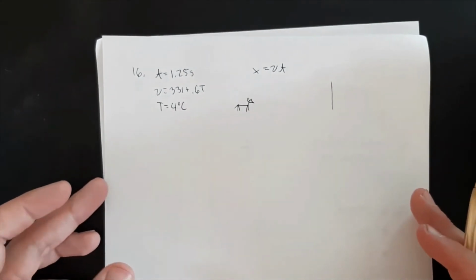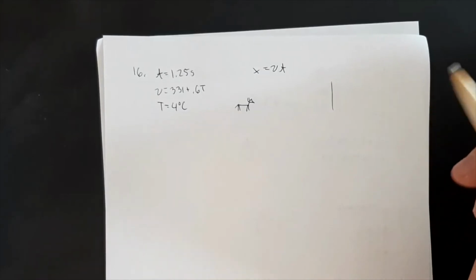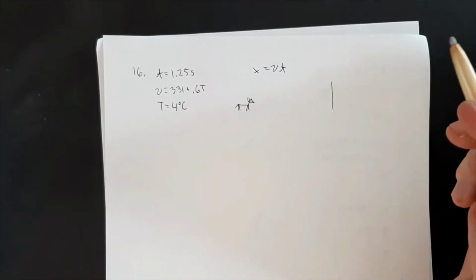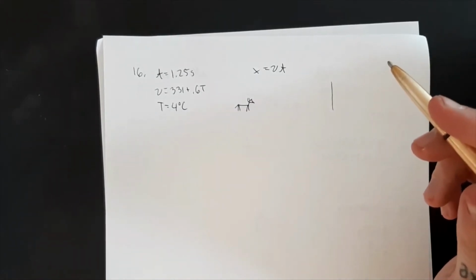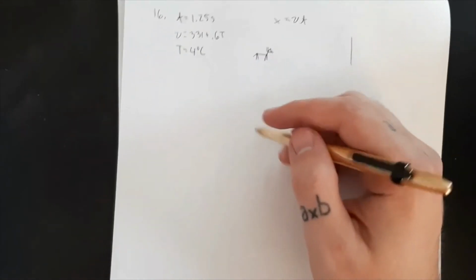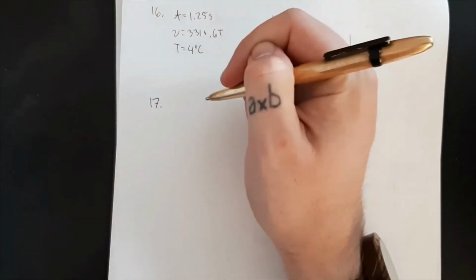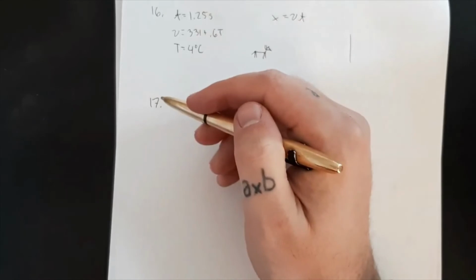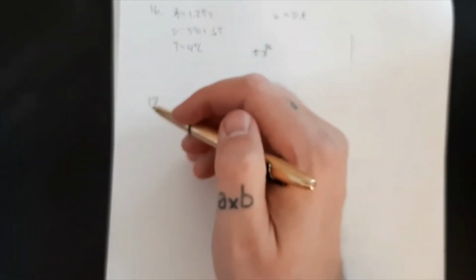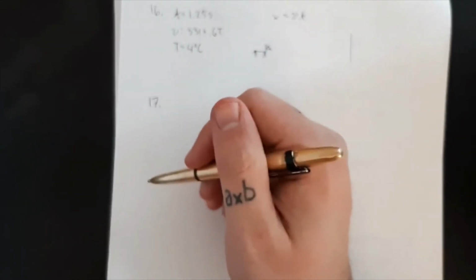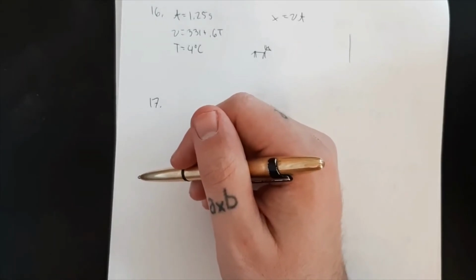All right, number 17, same sort of deal. We've got astronauts putting reflectors on the moon. We've got a time there. Okay, so it's telling us how long it took for that wave to go from the Earth to the moon and then back. Now, the time it gave us was 2.666 seconds.